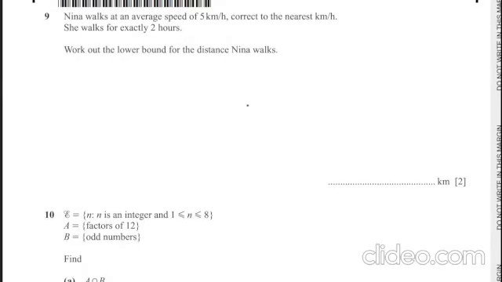It says Nina walks at an average speed of 5 km per hour, correct to nearest kilometer per hour. She walks for exactly 2 hours. Work out the lower bound of the distance. So lower bound of the distance is equal to, distance formula is speed multiplied by time. So it's lower bound of speed times time, because she walks for exactly 2 hours.